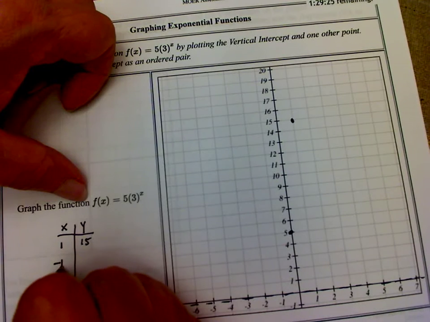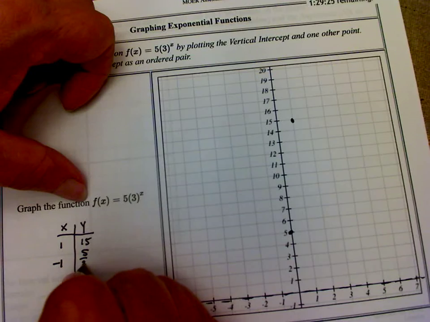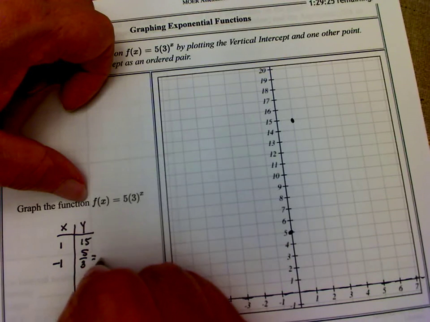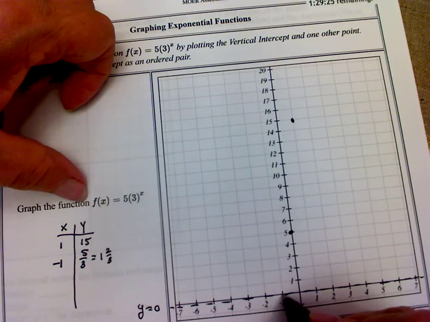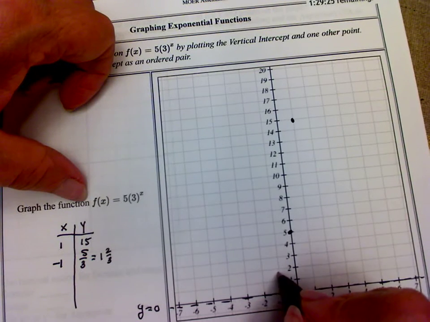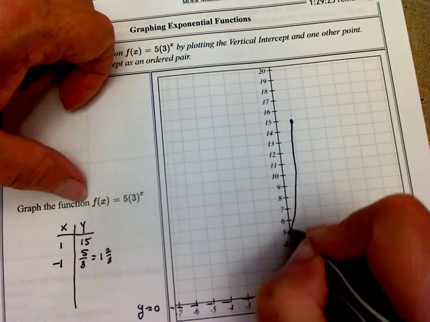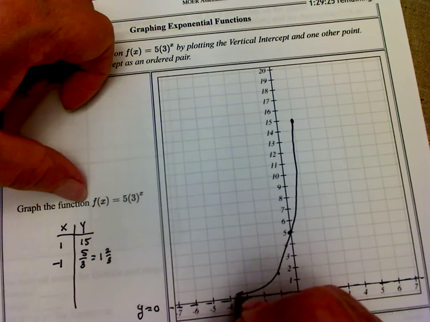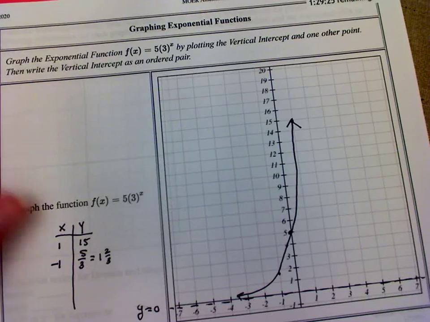And negative 1 is going to be 5/3, which is 1 2/3. So it's about right there. And then I'll just kind of draw it down. And so that's what it looks like.